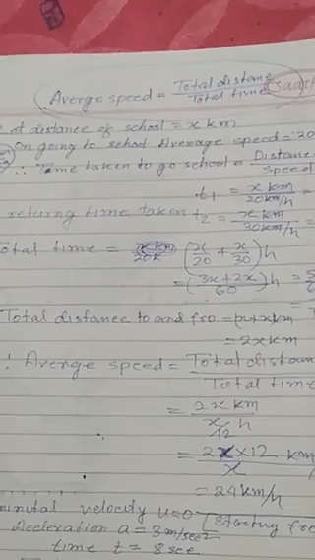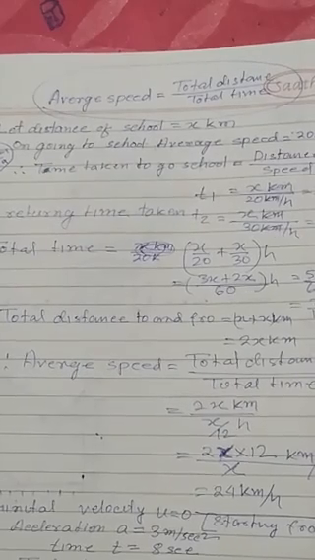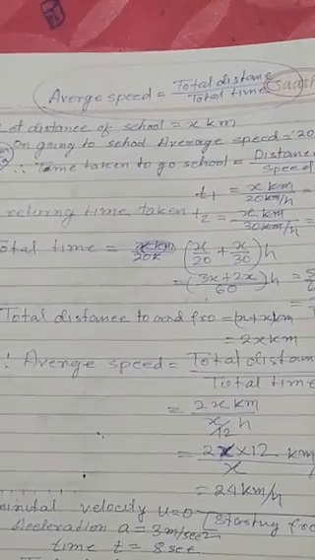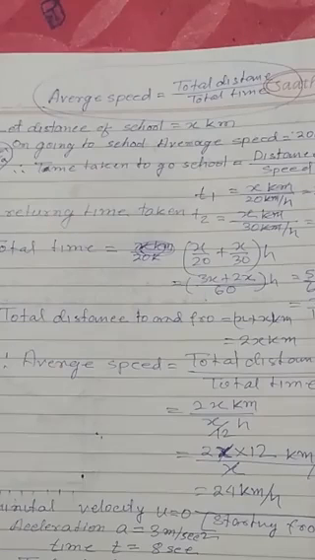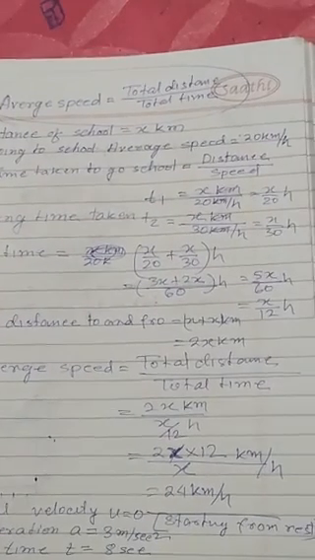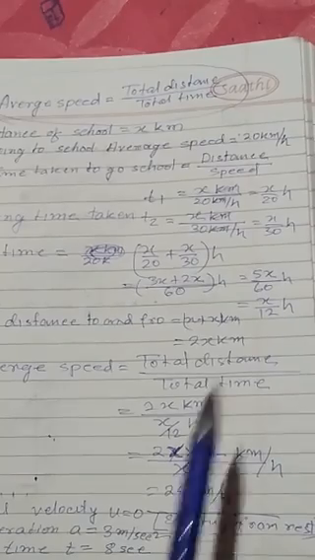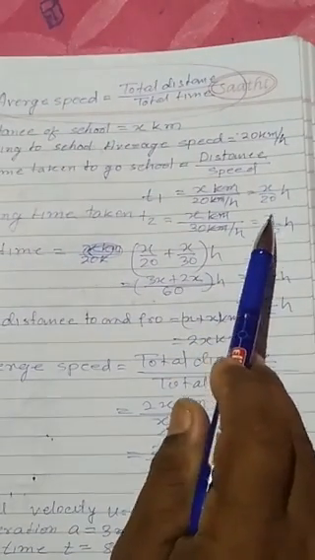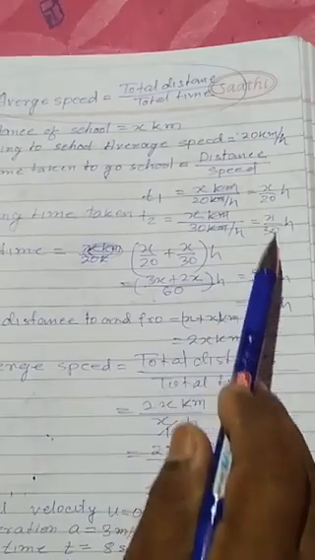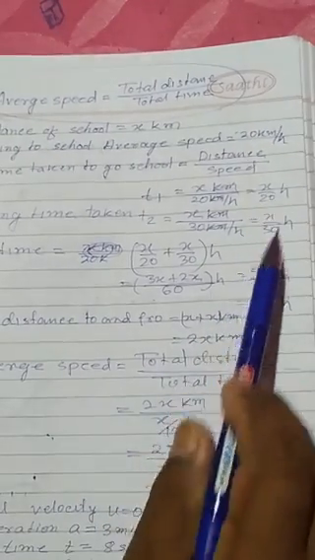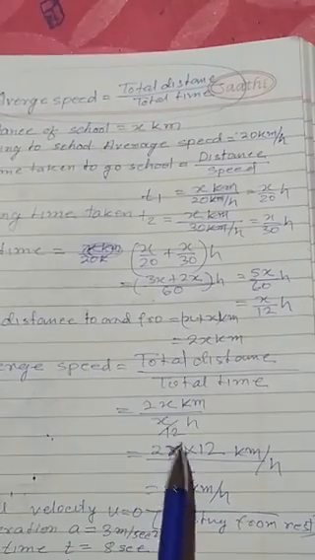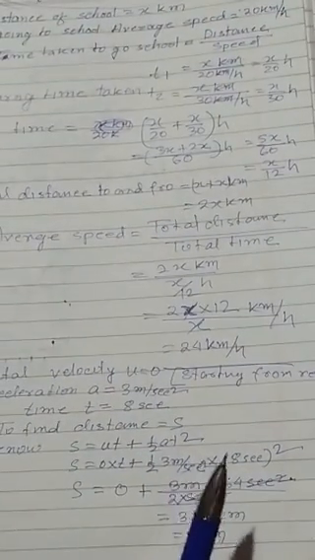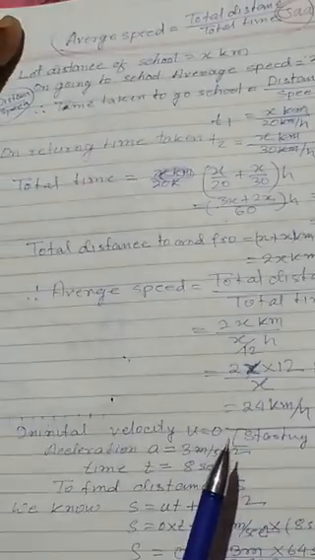This is the point. To find the average speed, find the time for going. If x is the distance, the time is the distance divided by speed. For the second case also, distance divided by speed. In both cases we find the time, for to-and-fro motion, one on going and one on returning. On going the speed is 20 km per hour and returning 30 km per hour. This is the total time taken. The total distance is x plus x, twice x. Ultimately we can find the average speed.